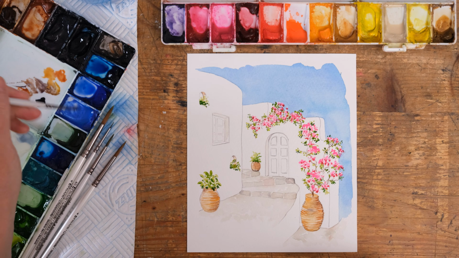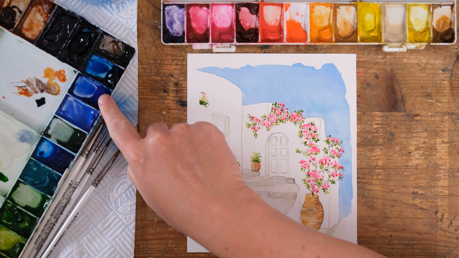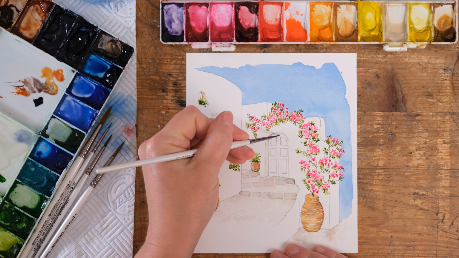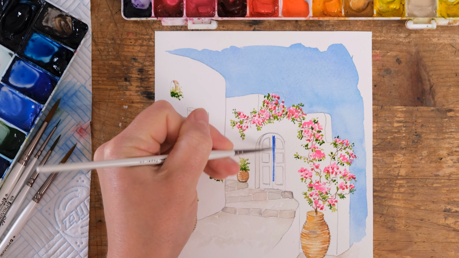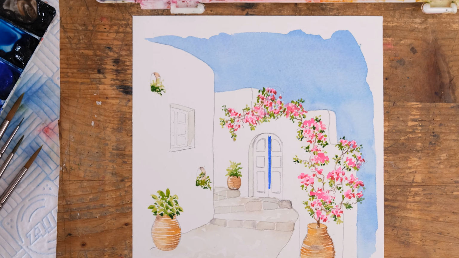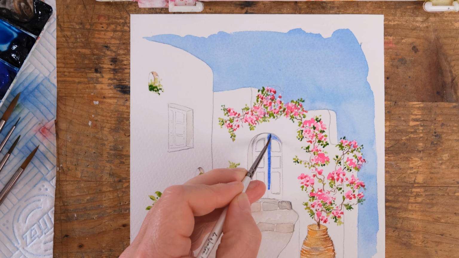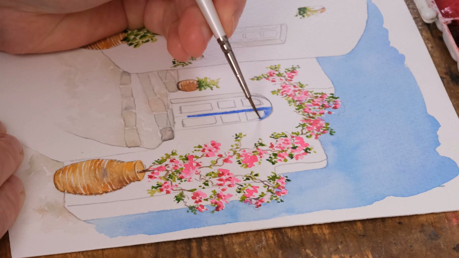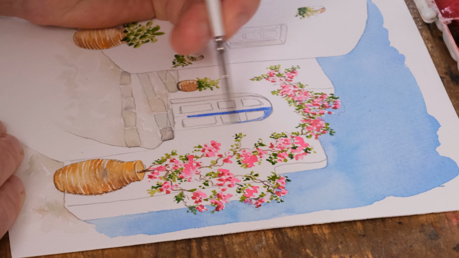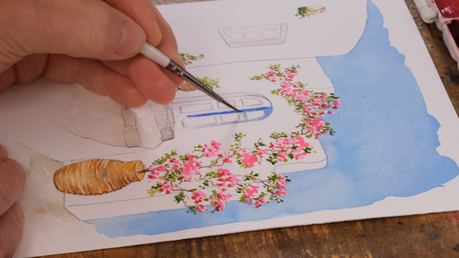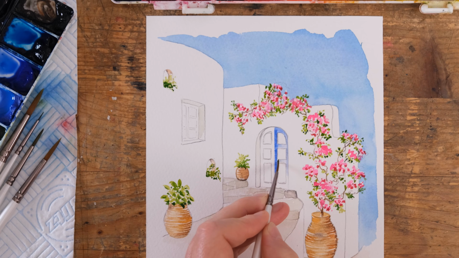I've woken up cobalt blue deep and a bit of French ultramarine, although I don't have that on my brush yet. I'm first going to start with cobalt blue deep. It's concentrated enough, but you can see it's quite wet, so I'm stretching it out on the page.